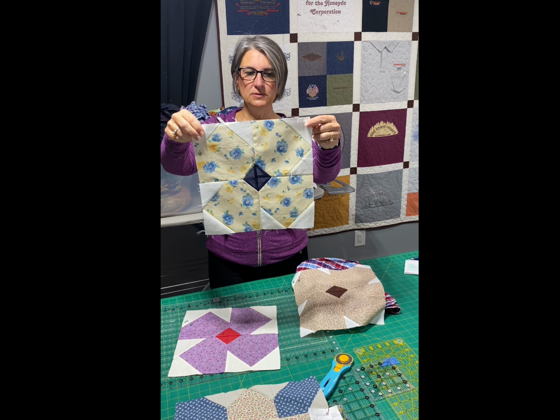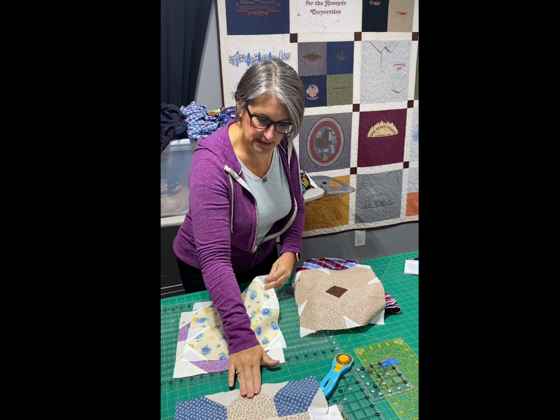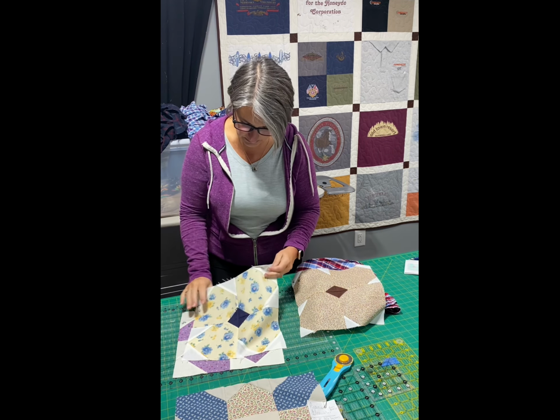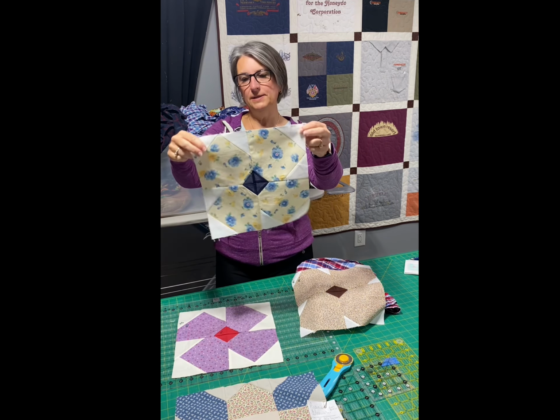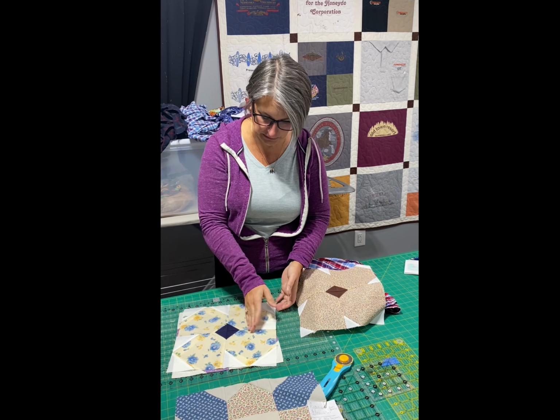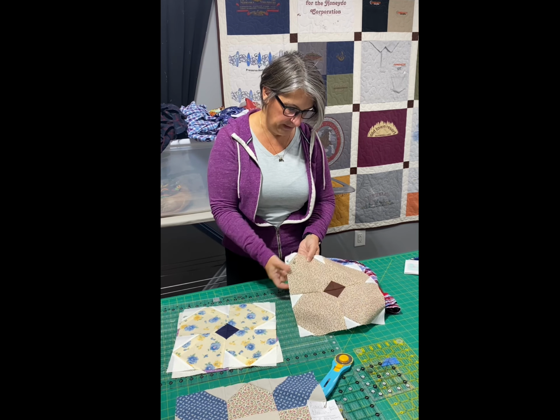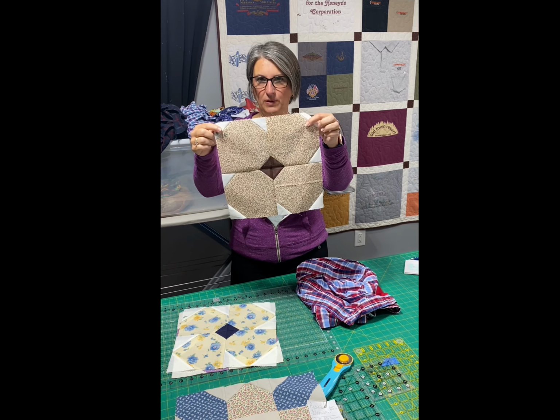And this one was good. It was kind of like the same prairie flower petal, but it still wasn't hitting me. And then I was like, you know what? I'm just basically looking to round off the flower petal. And so that's where I came up with this one.